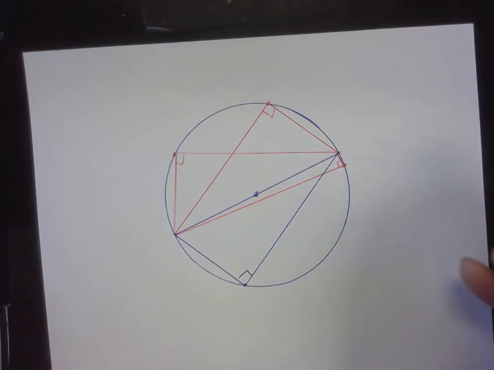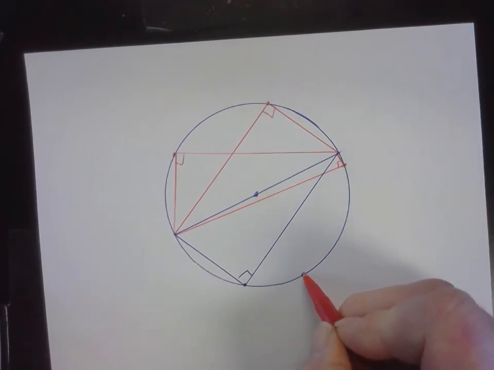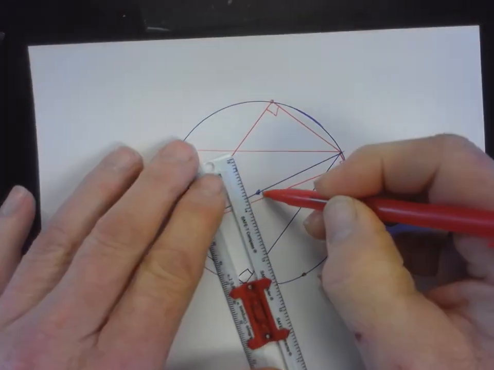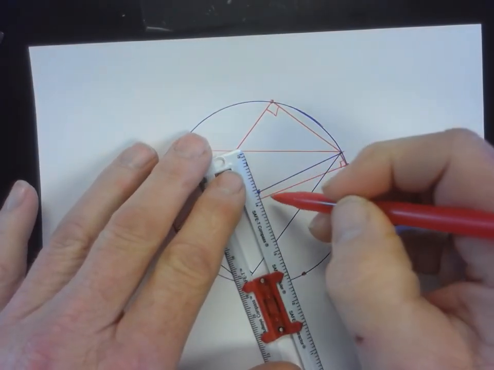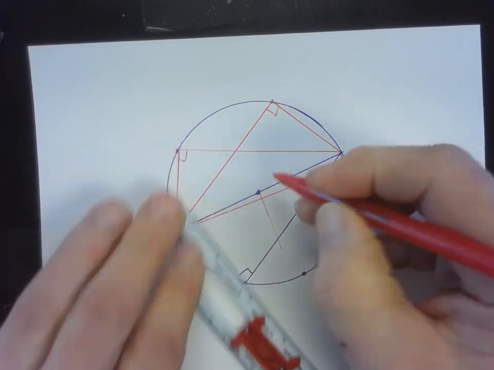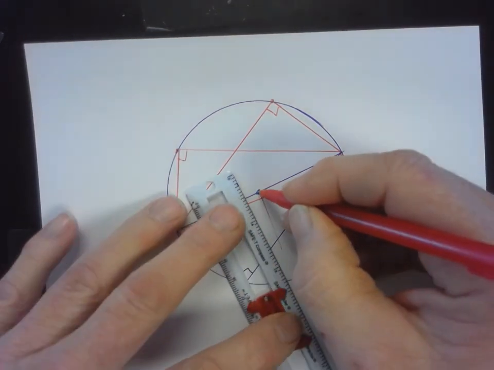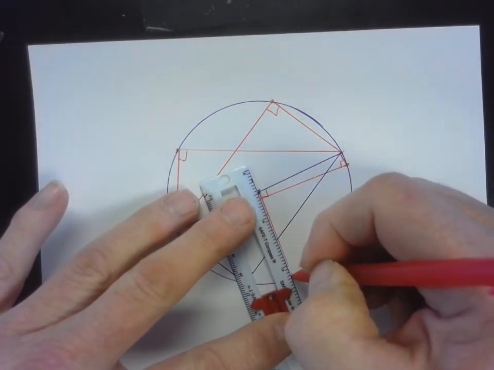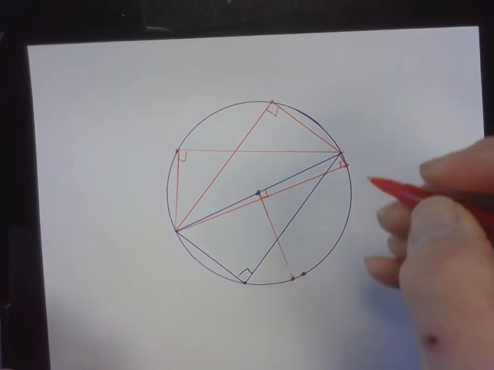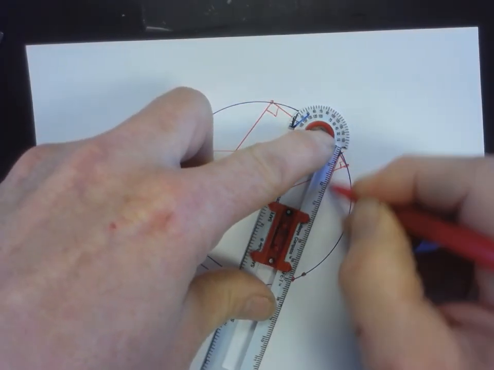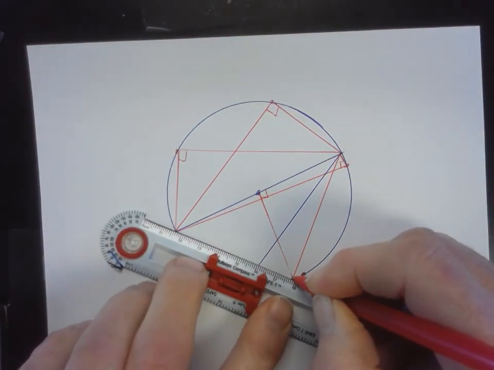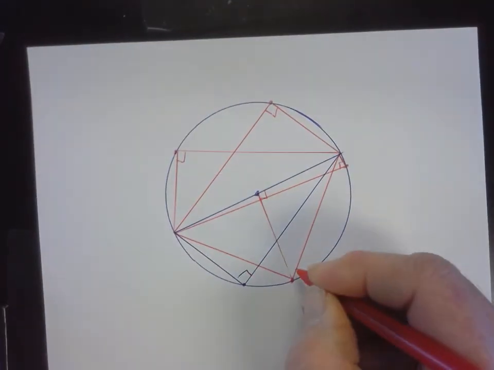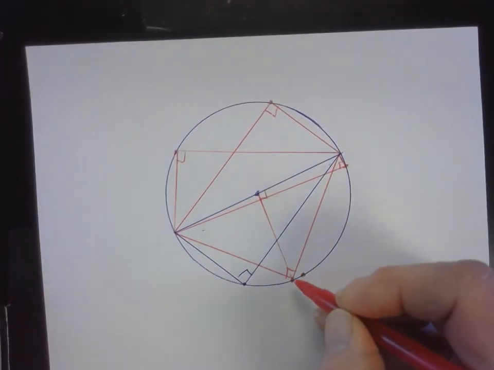What if we go right dead in the center? Right there. So that this comes, oh wait. If we come off of that with a radius that's perpendicular right there, and we go right from that point, we get a 45, 45, 90 right triangle.